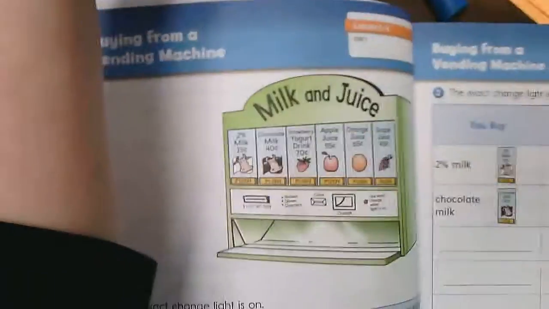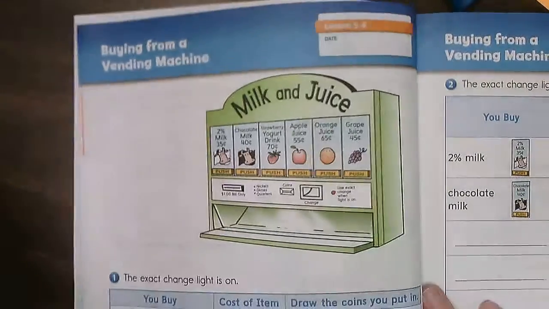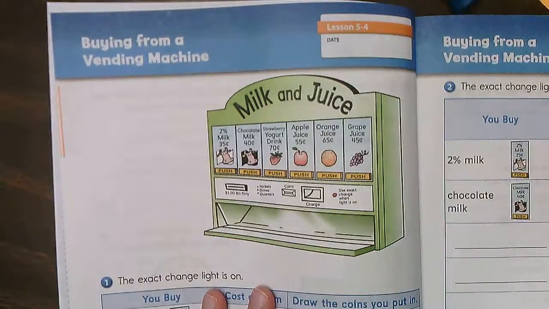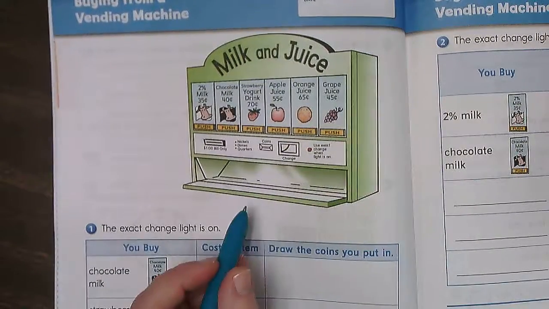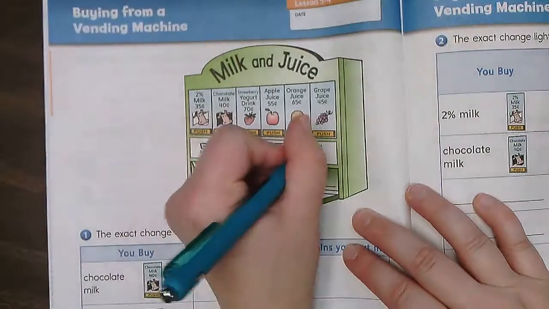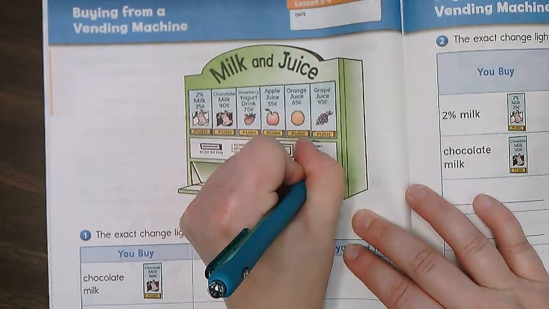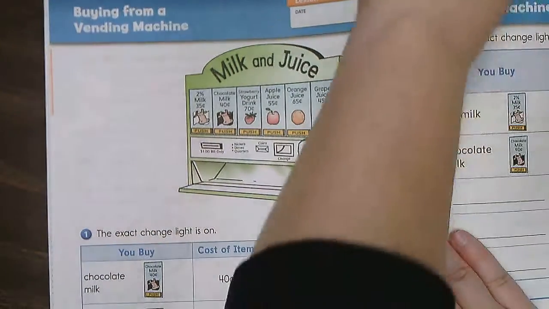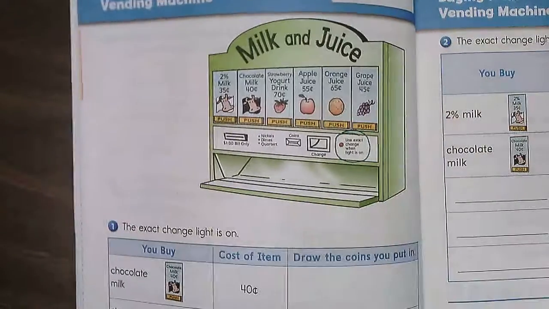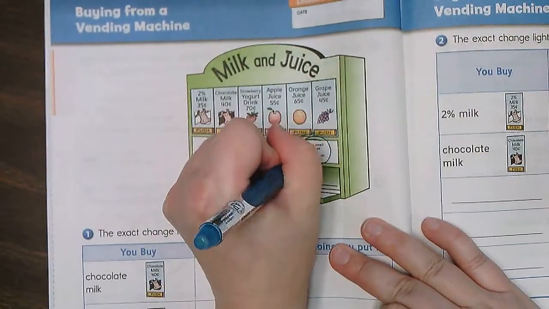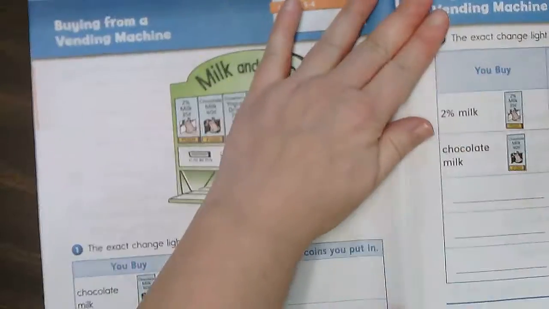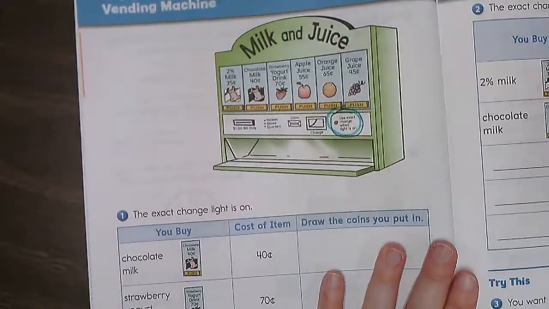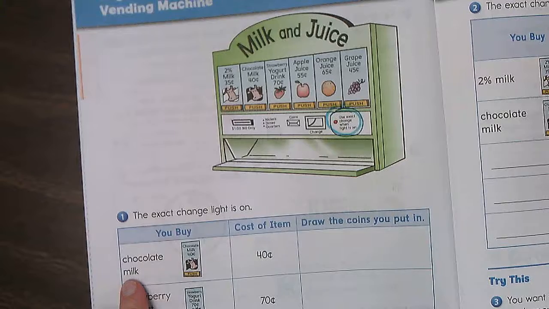I'm also going to zoom out my camera, and it says buying from a vending machine. So what we're going to do is pretend that we're going to buy from a vending machine. Now, this vending machine is very tricky on page 112 because it says use exact change when the light is on. And in fact, I've got a highlighter right here. I'm going to circle that because that's kind of a unique feature of this. Most vending machines will give you change. Okay, so the exact change light is on.